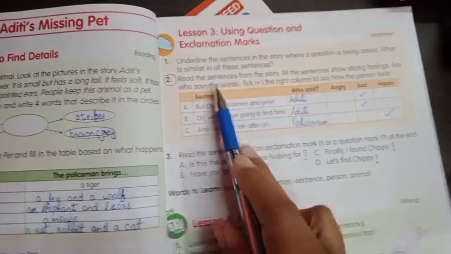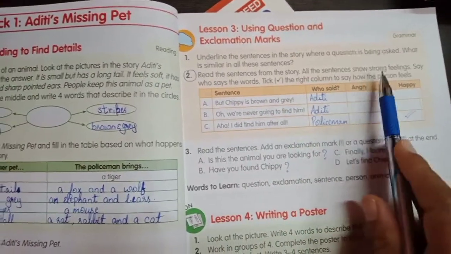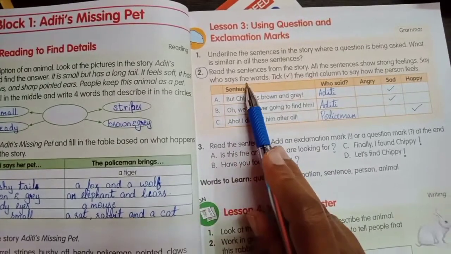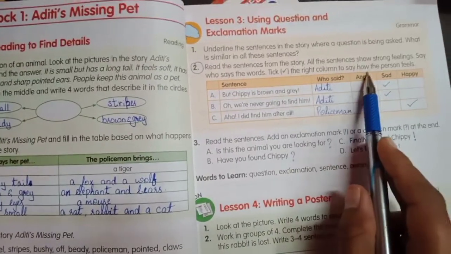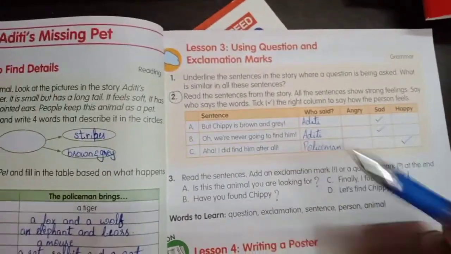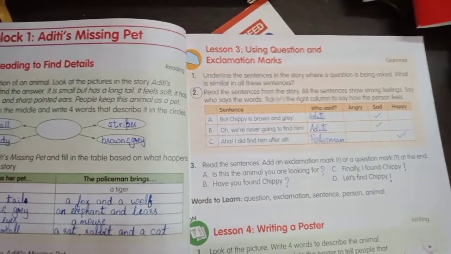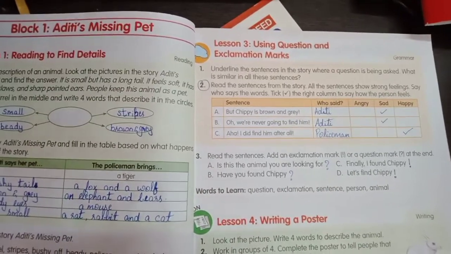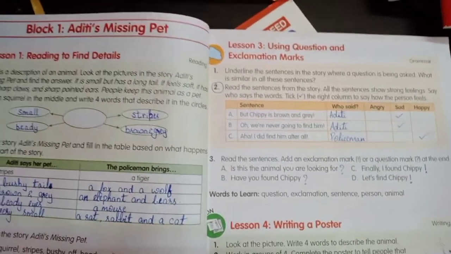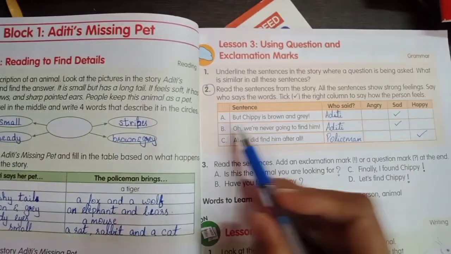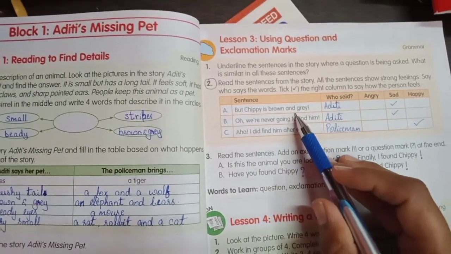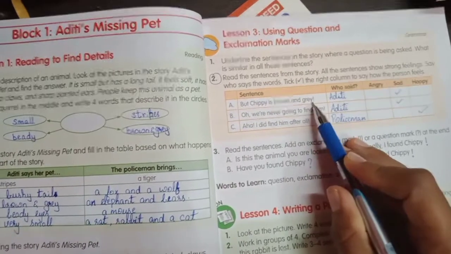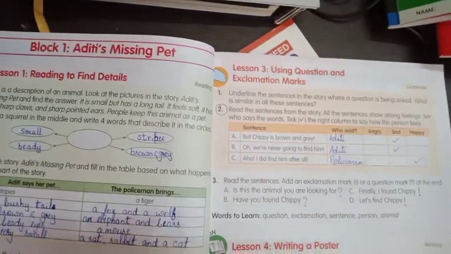Okay, children, here read the sentences from the story. All the sentences show strong feelings. Say who says the word. Tick the right column to say how the person feels. So strong feelings means, okay, you will tell me whether you're feeling happy, whether you're sad, whether you're angry. So these are the moods. They tell us about our moods, right? So these are our moods, our feelings. So these sentences also tell about the feelings of the person who has said this. So we have to tell how the person feels.